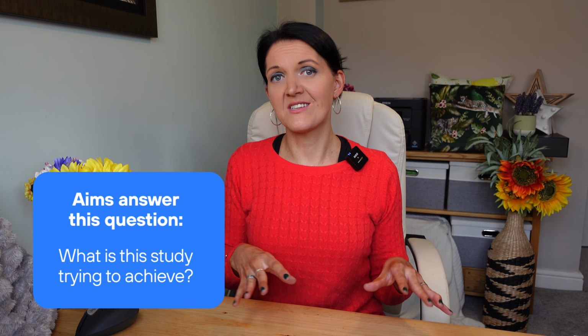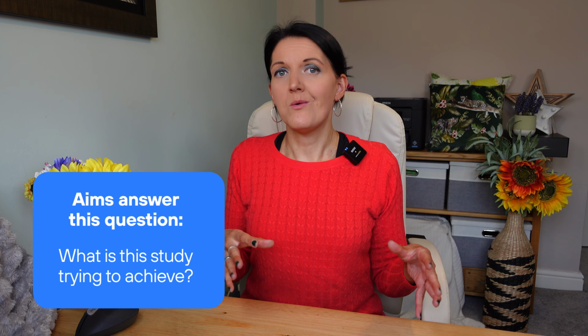In qualitative PhD research, your aims operate at the level of purpose. They answer one question: what is this study trying to achieve? Not what you'll do, not what methods you'll use, but what intellectual work the study is attempting to accomplish. Your title says what the study is about. Your aims say what you want the study to achieve. Most doctoral projects have 2 or 3 aims.